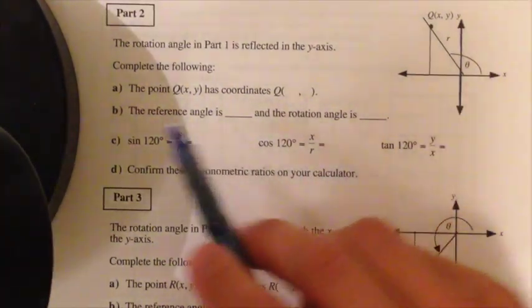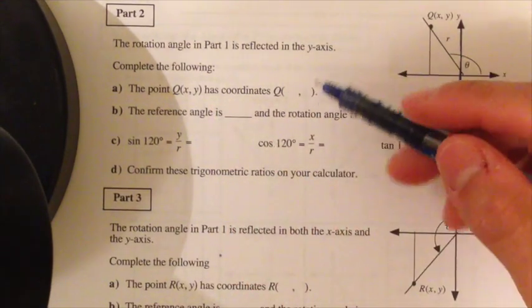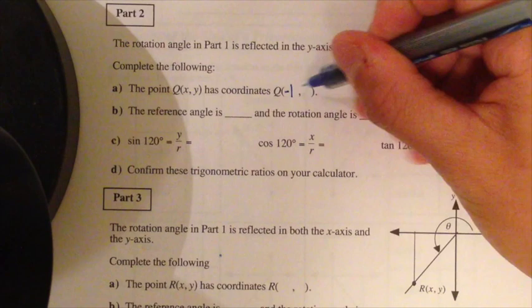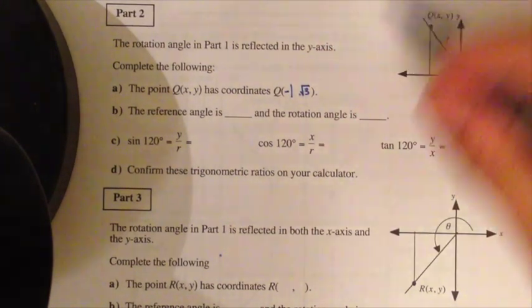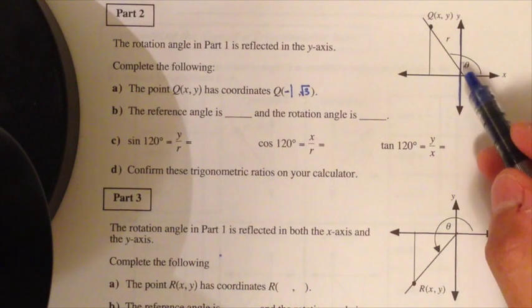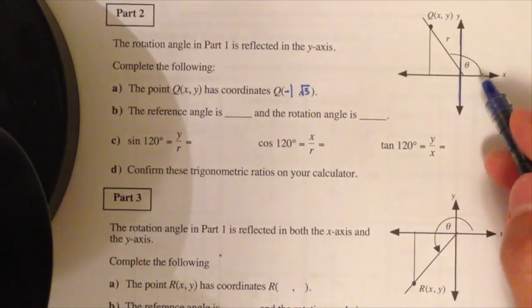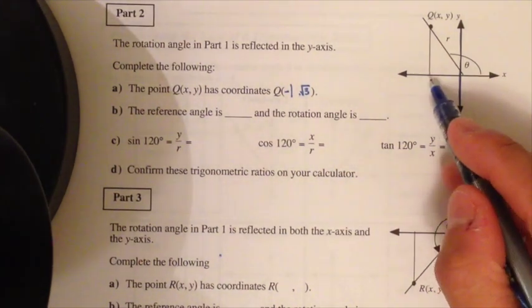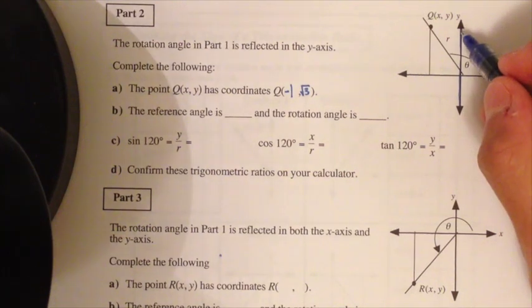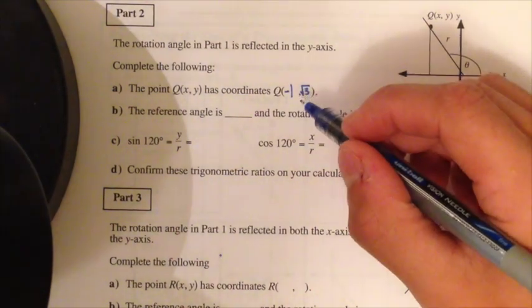Okay, and so part A, the point Q (x, y), will then have coordinates for Q equal to (-1, rad 3). I know it's going to be a -1 because in the first example it was positive 1, and it's being reflected across the y-axis. So my x value will now be negative 1. And since my y values won't change at all across the y-axis, I'm going to still have a y value of rad 3.